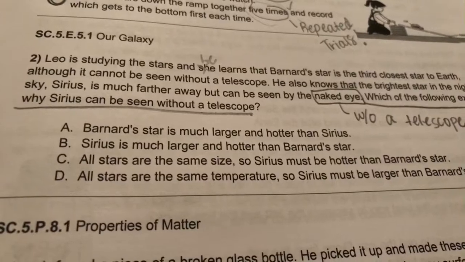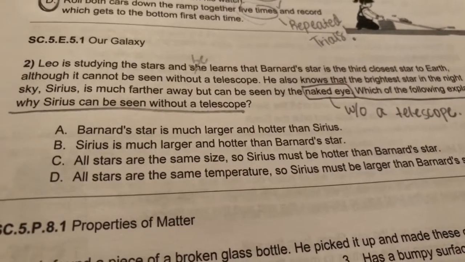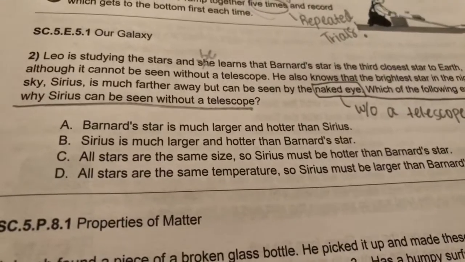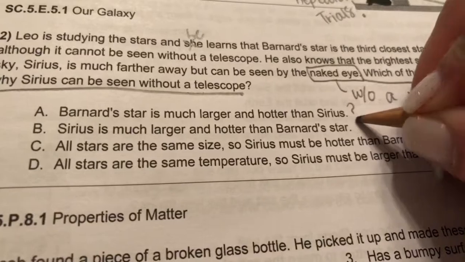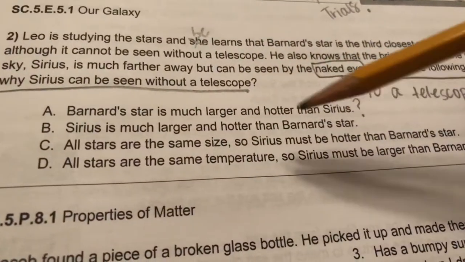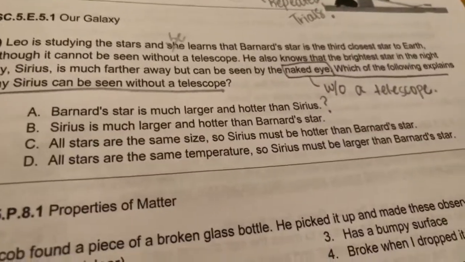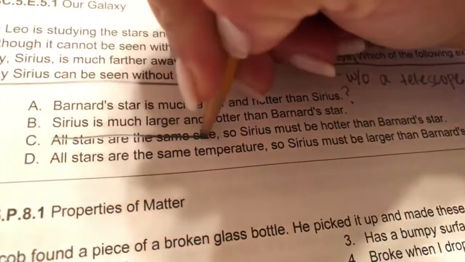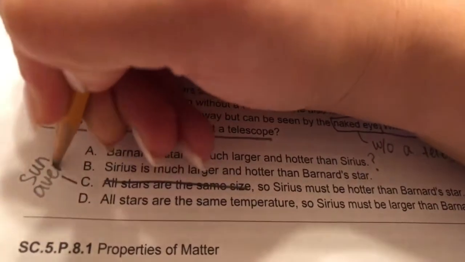Well, if we can see it, what do we know about stars? The closer they are to Earth, the brighter they're going to be. So Bernard's star is much larger and hotter than Sirius? I don't know, maybe, could be, doesn't really make a difference. Sirius is much larger and hotter than Bernard's star. All stars are the same size. I know that's absolutely not true because I know that the sun is just average, so not everything's the same.